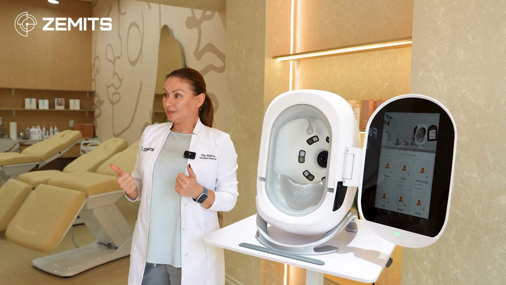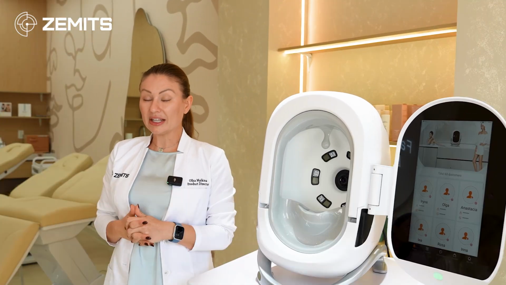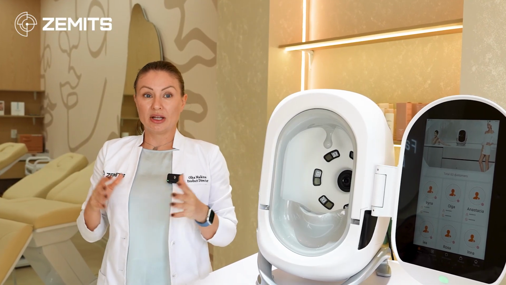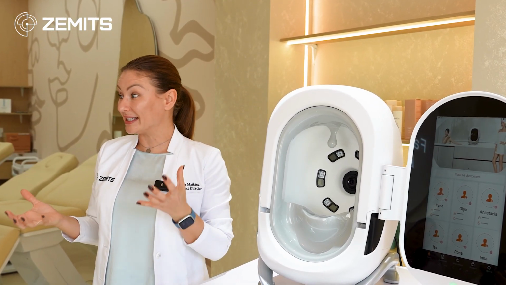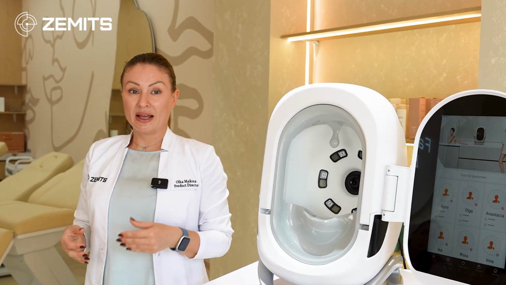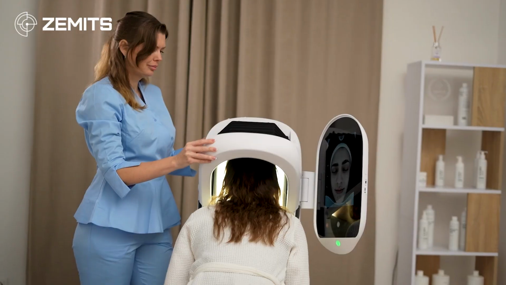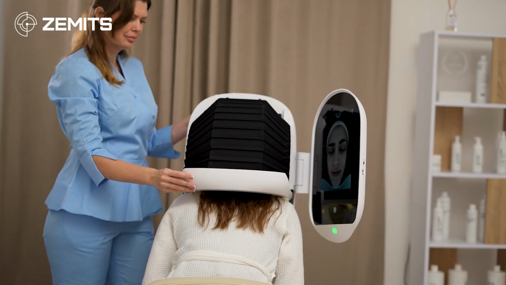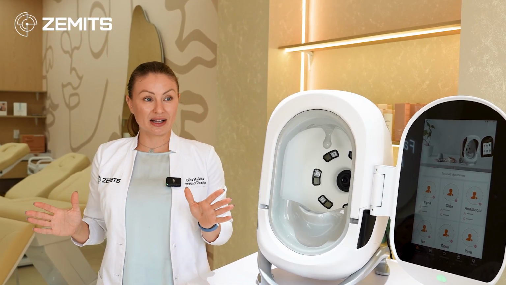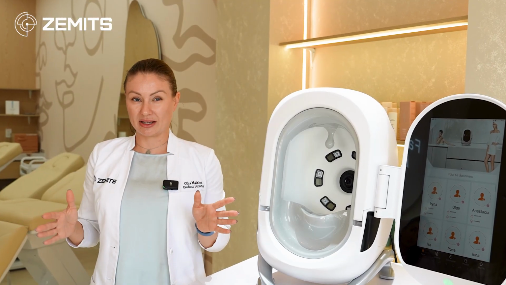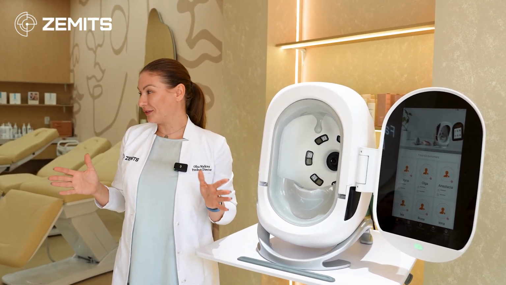So UV is the blue, right? The blue. UV would be the blue spectrum, brown will be the deepest, more like metabolic processes, like your cellular skin activity, and superficial RGB. Those will be just flashes of light. You won't feel, see, or experience anything. The process of skin analysis will take about 30 to 45 seconds.